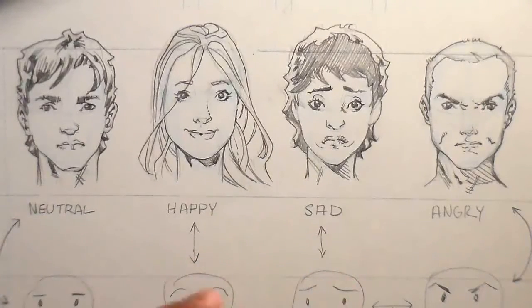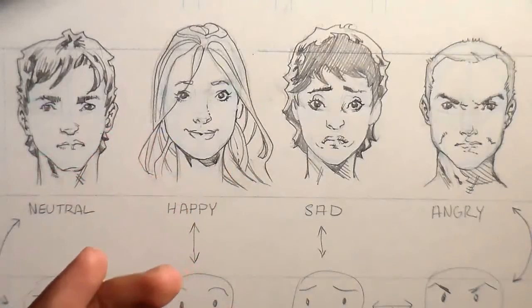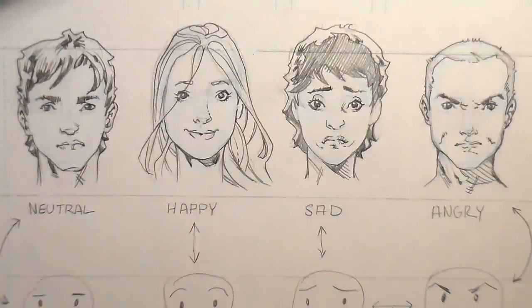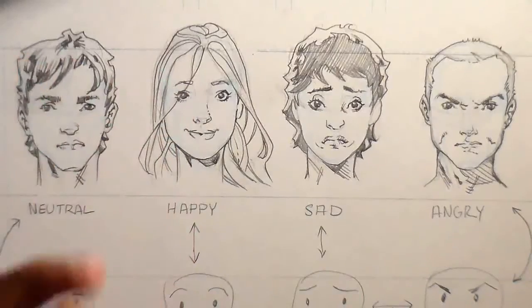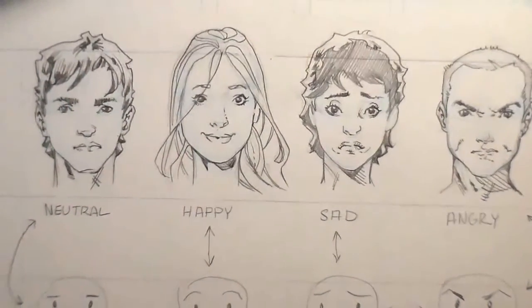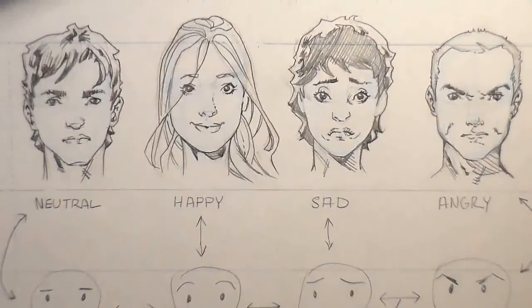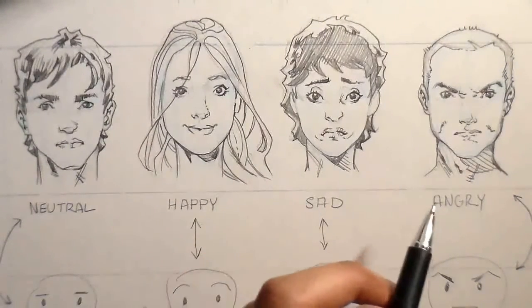Scientifically speaking, according to the Smithsonian Magazine via the University of Glasgow, there are a total of 4 universally recognized facial expressions. Just 4. Keeping that in mind will make it infinitely easier to master facial expressions. As you can see, I already drew, for example, what those 4 facial expressions might be. I have neutral, happy, sad, and angry.